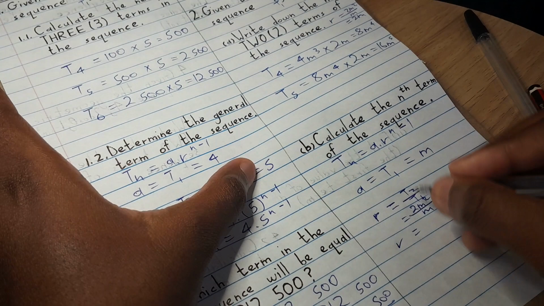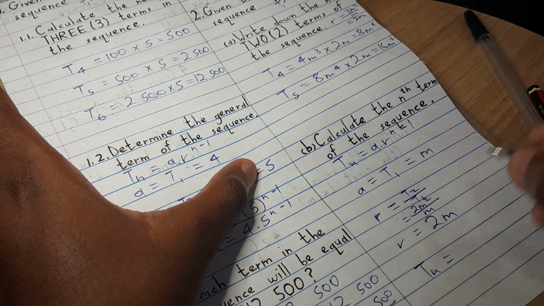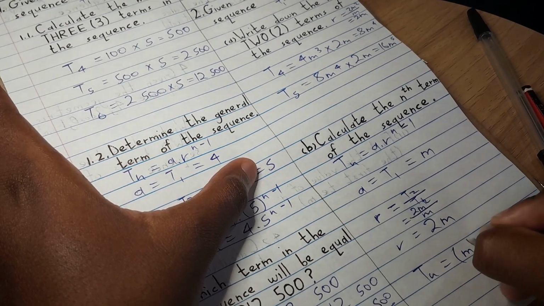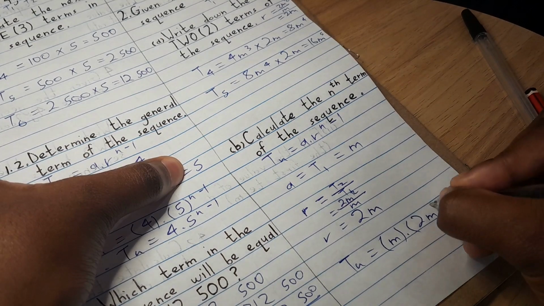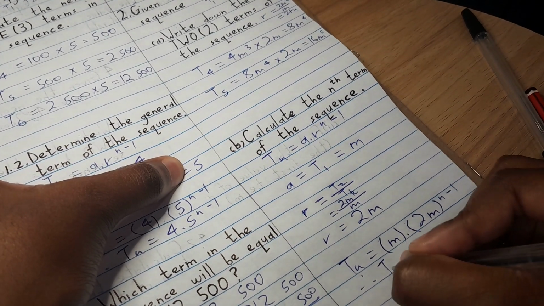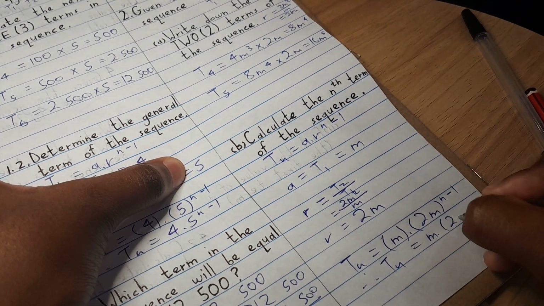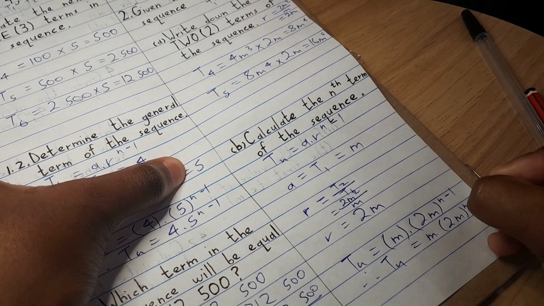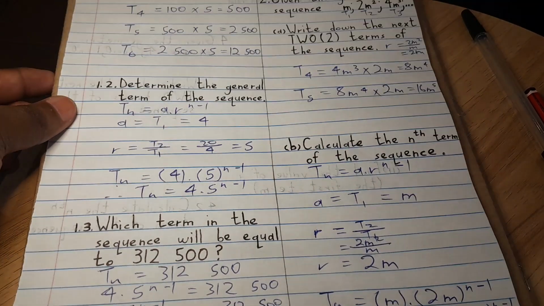So r is 2m. Tn equals a is m times r is 2m to the power n minus 1. Hope that is visible enough.